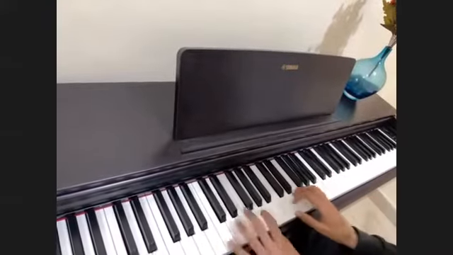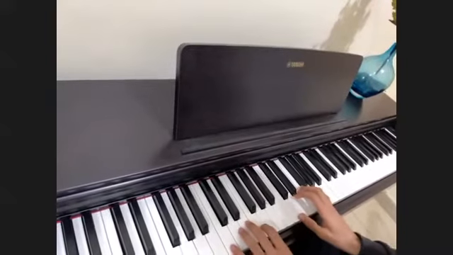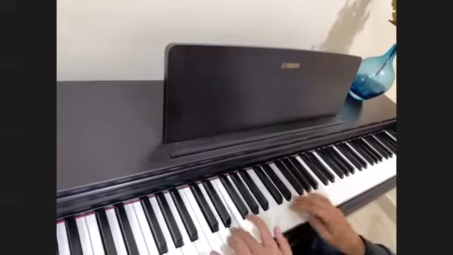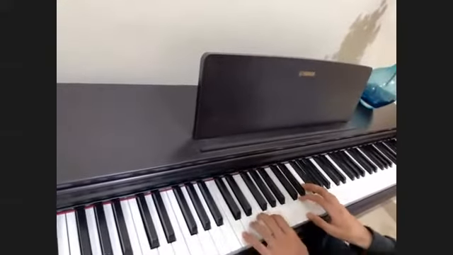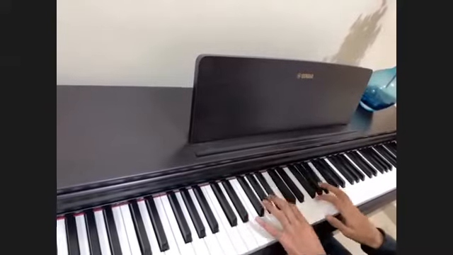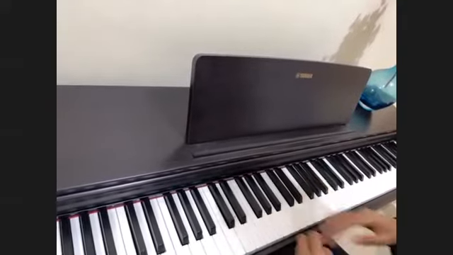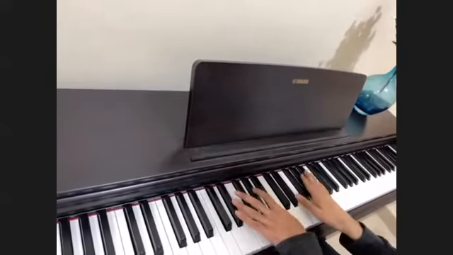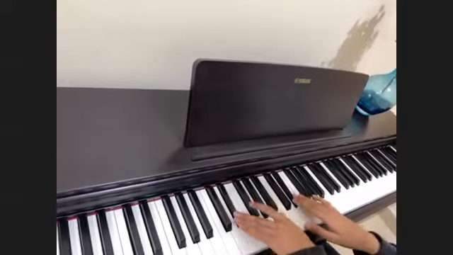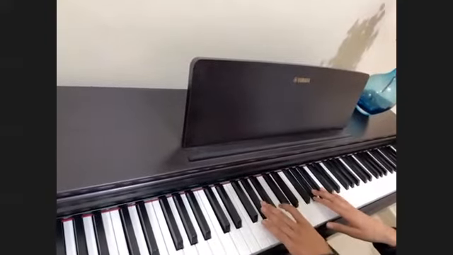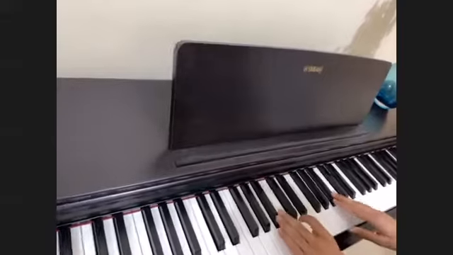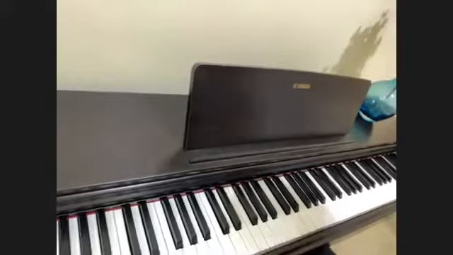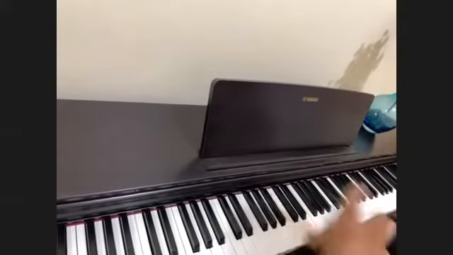So let's compare them. A C major scale would sound like this. And a C minor scale would sound like this. So you can really hear the difference. Not only that, I also included a few black notes. This is D sharp, this is G sharp, and this is A sharp. So these three black notes were also included in my C minor scale. Depending on the scale, you have different types of notes.